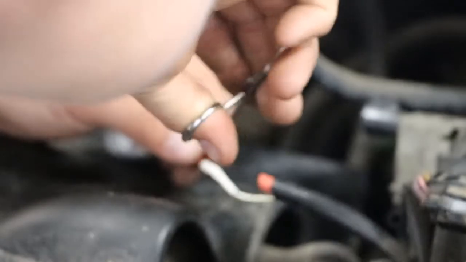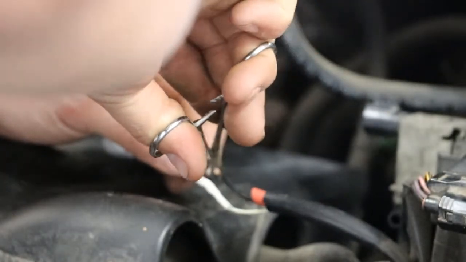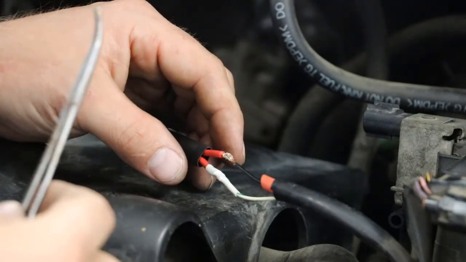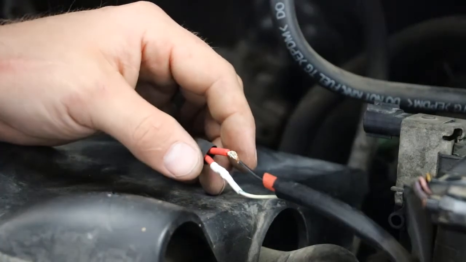I am going to take some pliers here. It's a little bit blurry, but I'm going to take pliers and crimp it down and mash down the wires a little bit, just so when I put the shrink wrap over it, it's going to hold and be a little bit more uniform and nice.